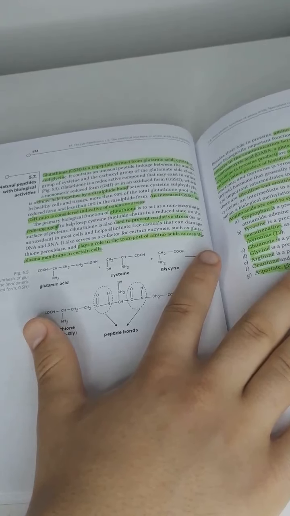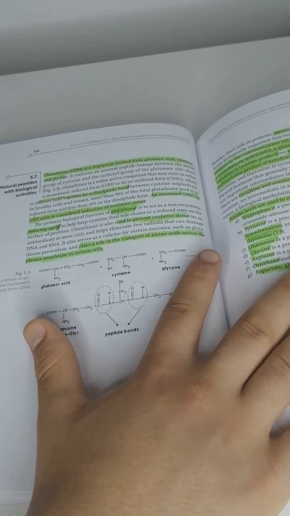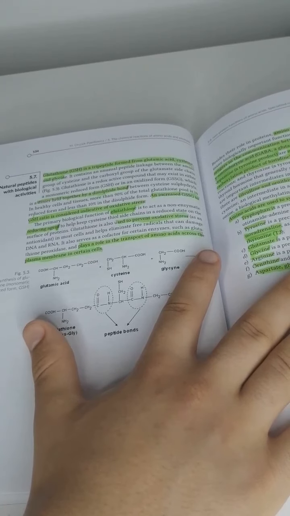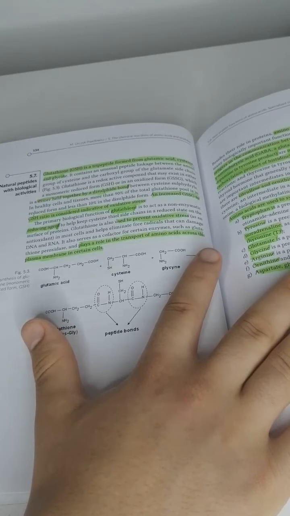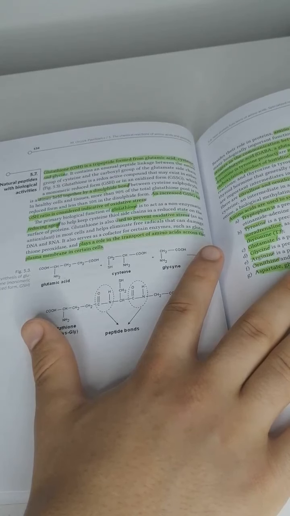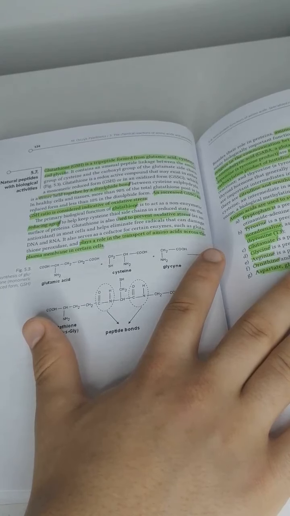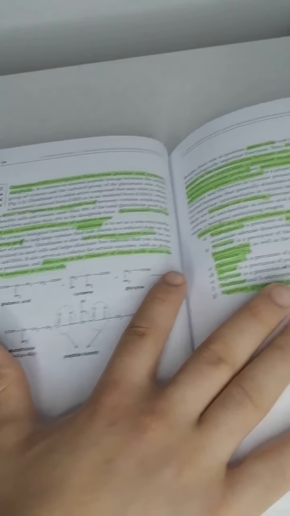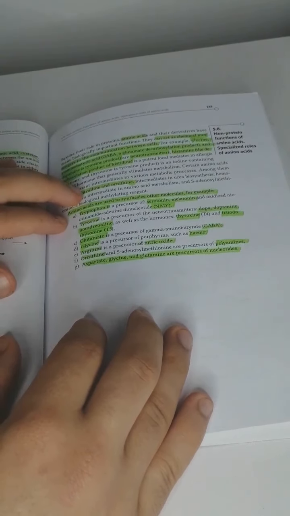You're going to learn more about this in biochemistry, but for now, just know which peptides have biological activity and function without needing to form proteins. You can also have amino acids that undergo modification in order to form messengers, second messengers, or neurotransmitters, which also have biological functions.